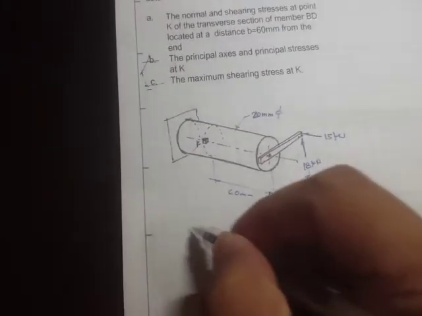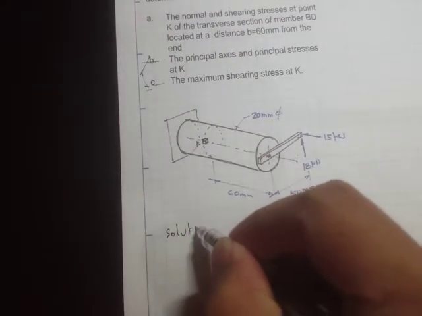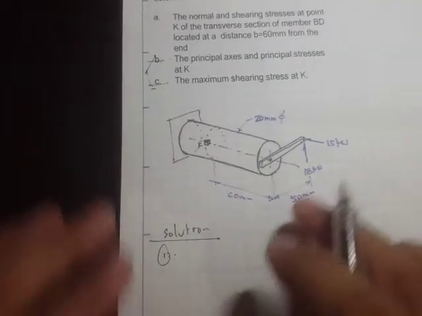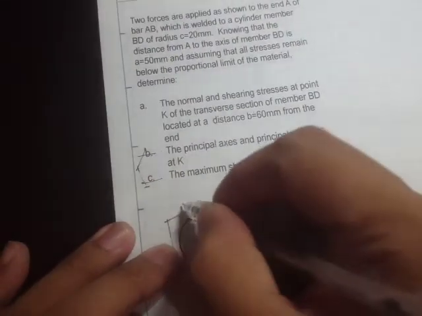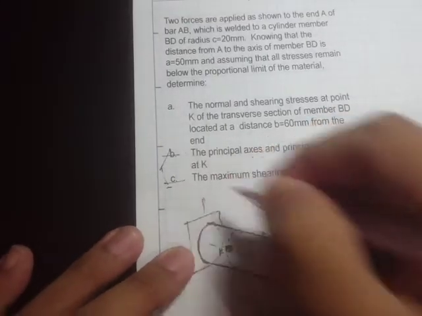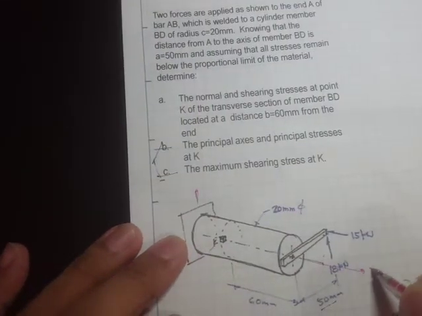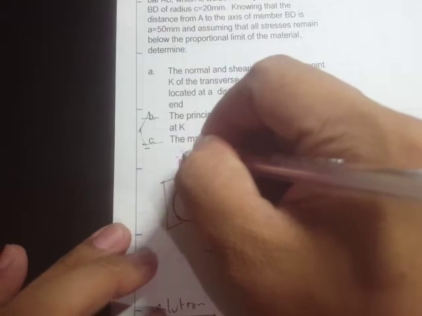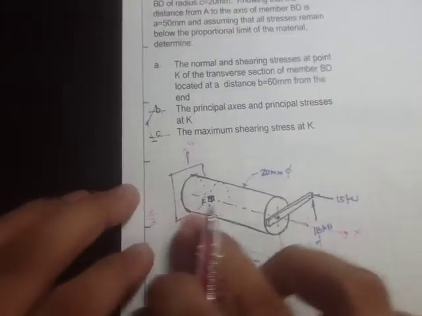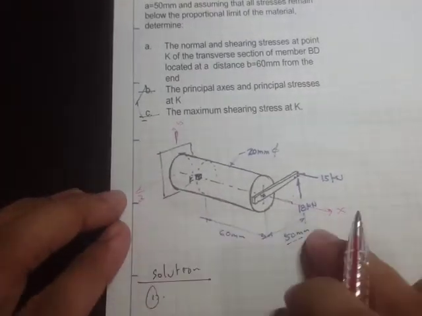Okay, so for the first step, let me redraw this. Say this is our X, then this is our Y, and this our Z. So I'm going to rotate the XZ plane 90 degrees.